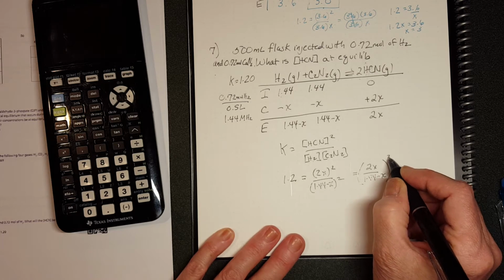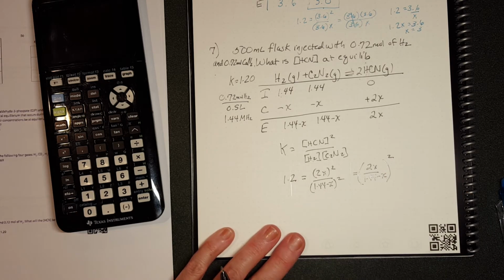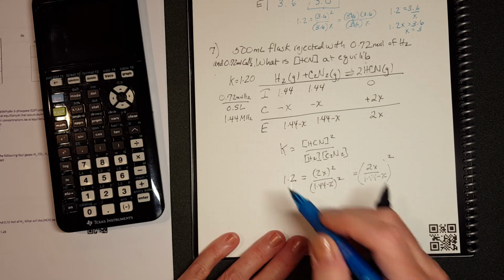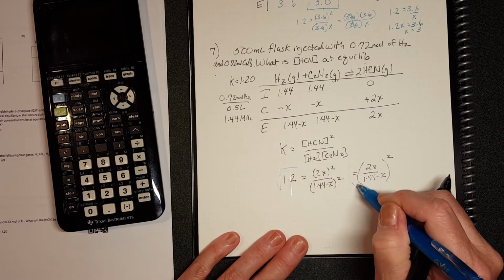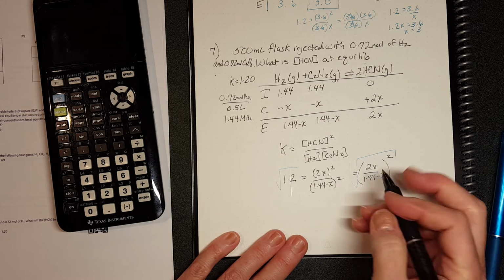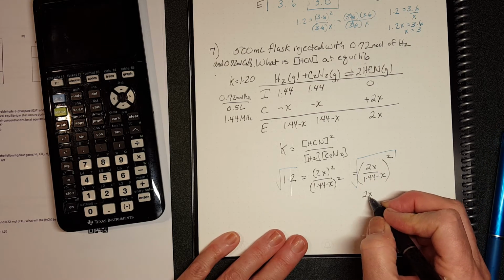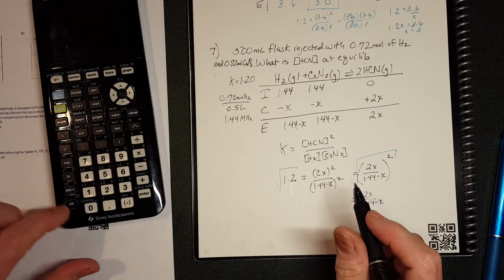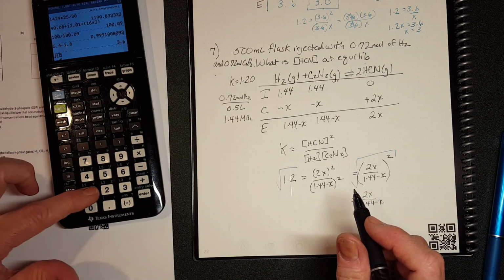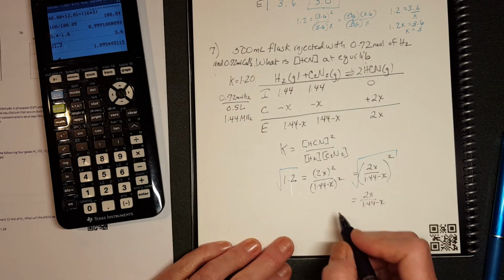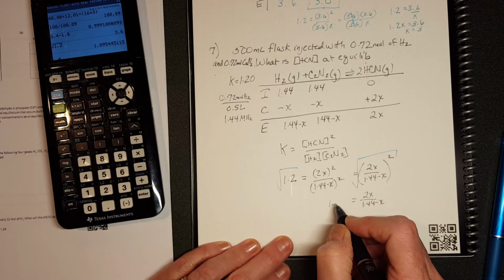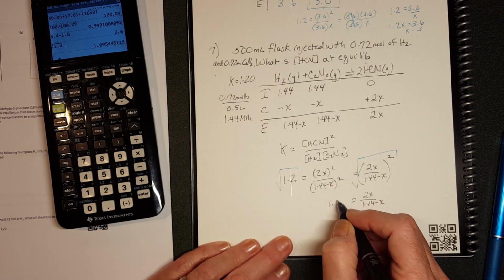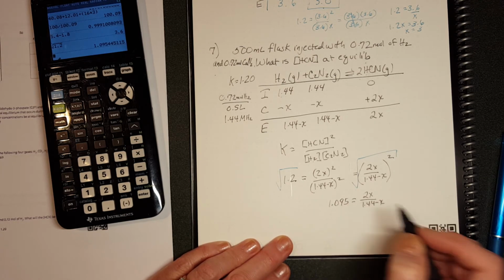And we can put the squared outside of the whole fraction. And then, to solve this, we'll just square root both sides. So when you square root the right-hand side, you get 2x over 1.44 minus x is equal to the square root of 1.2, which is 1.095, or 1.10. I'm going to leave it as is because I like to keep all my numbers while I'm still working.